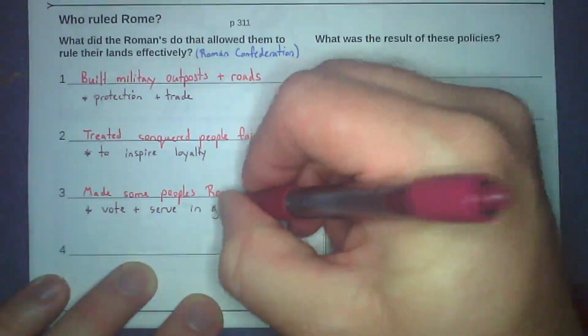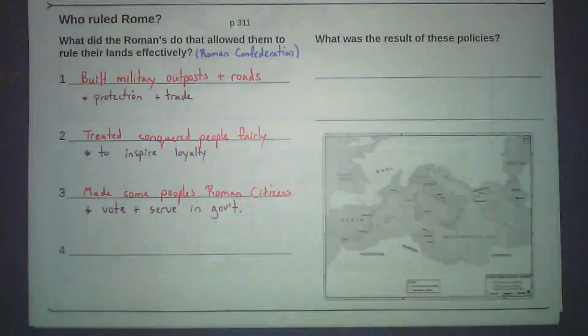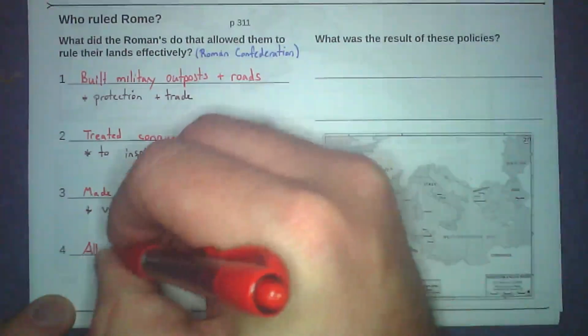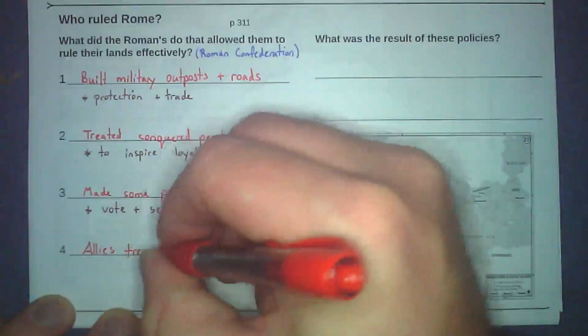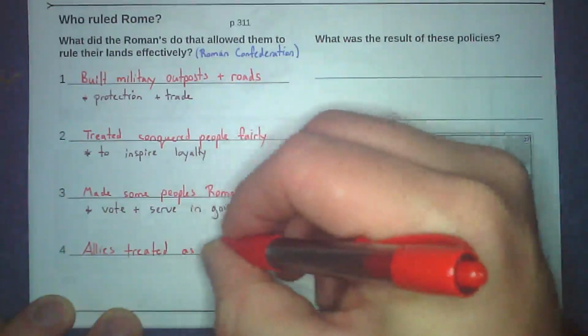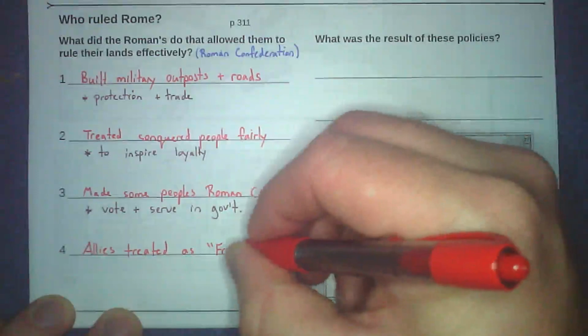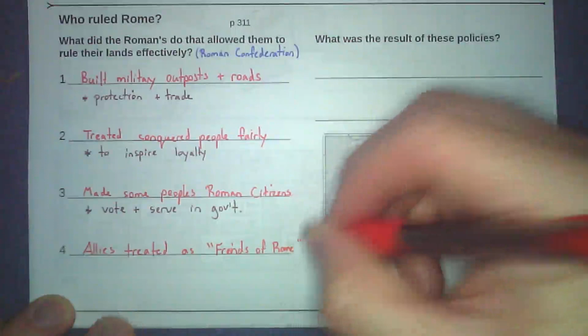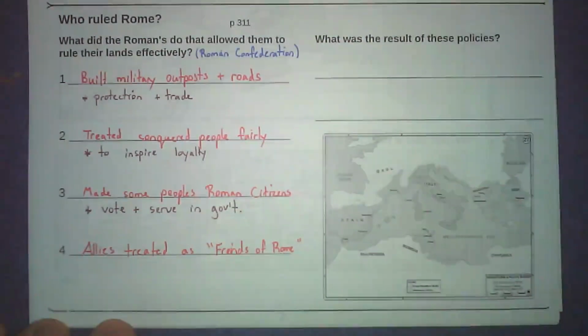Now, if you conquer someone and then you make them part of your team and they start working with you, that is a great thing if you want to keep your government running smoothly, because these potential enemies are now your allies, now on your side. Now, they also treated their allies as friends of Rome. So if a country wasn't totally taken over by the Romans, they might be considered, hey, you're a friend of Rome.